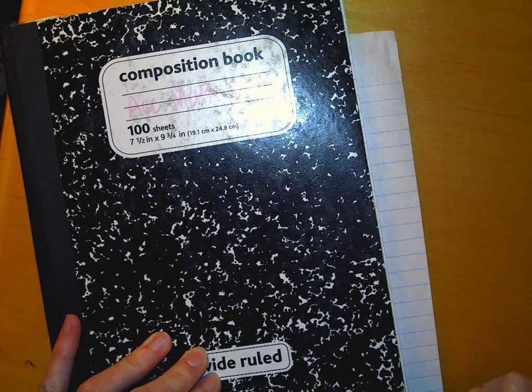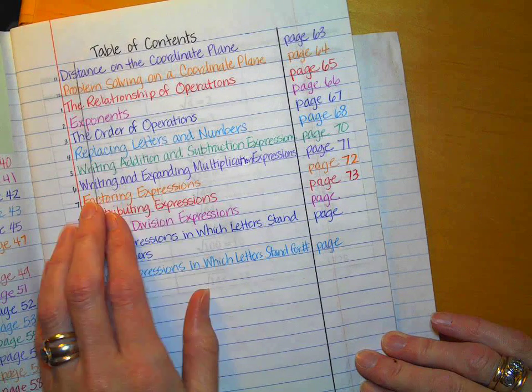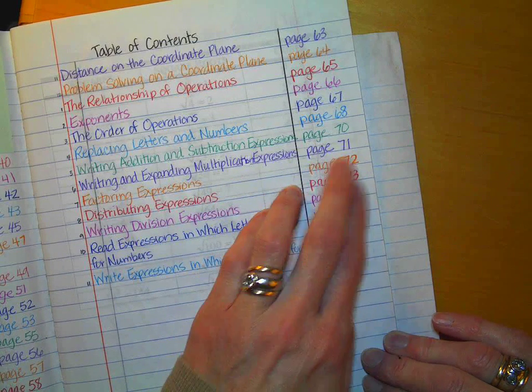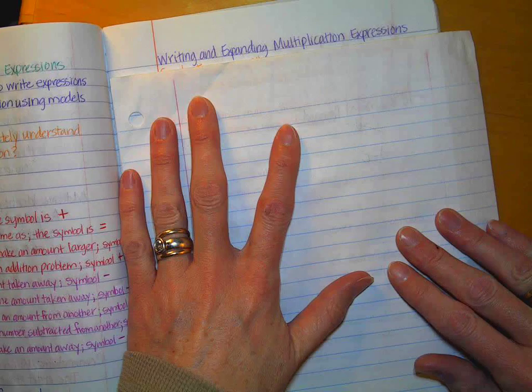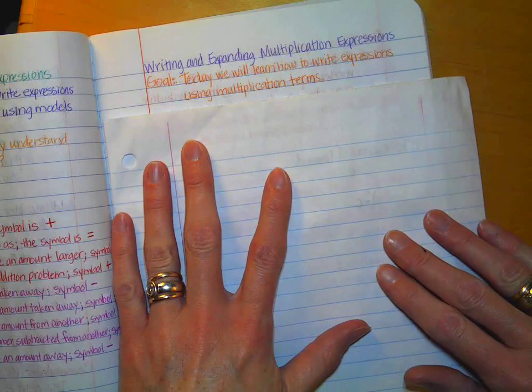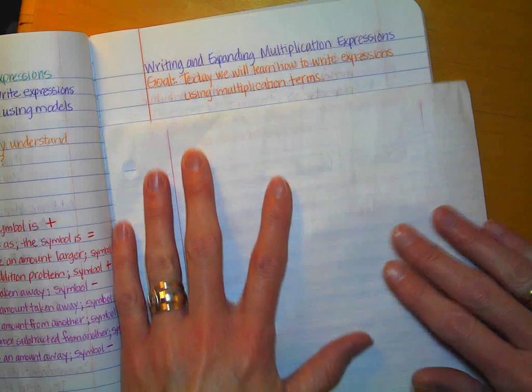We are still working in Module 4, and today we begin Lesson 6, Writing and Expanding Multiplication Expressions, found on page 71 of my comp book. Writing and Expanding Multiplication Expressions. Our goal for today: we will learn how to write expressions using multiplication terms.